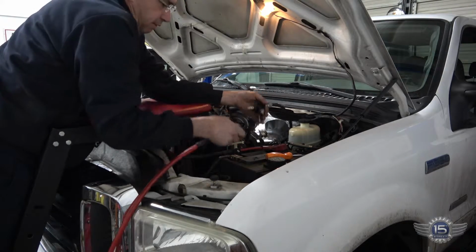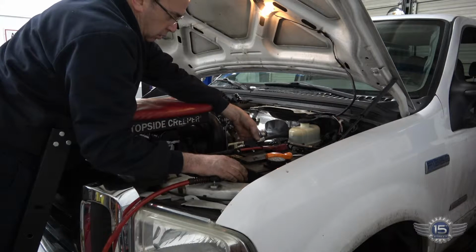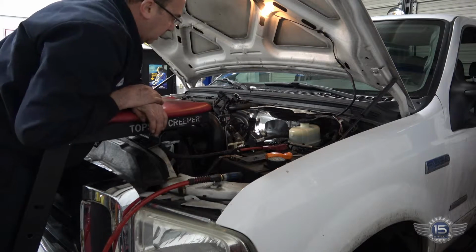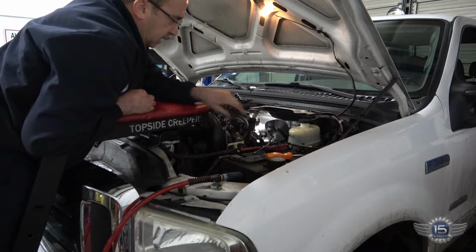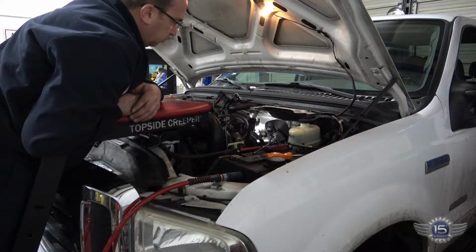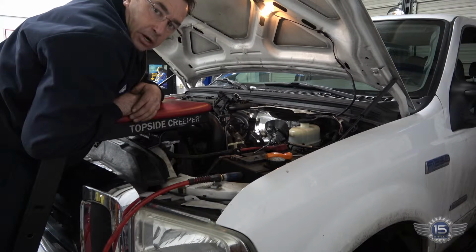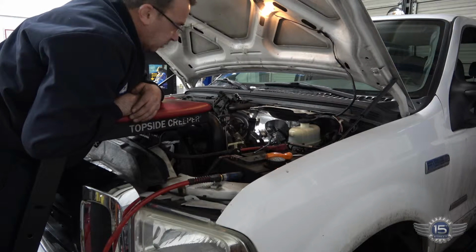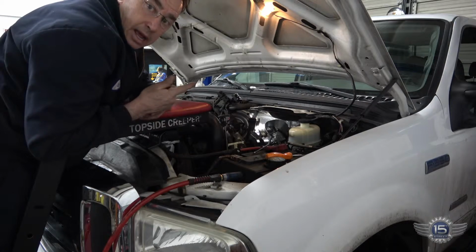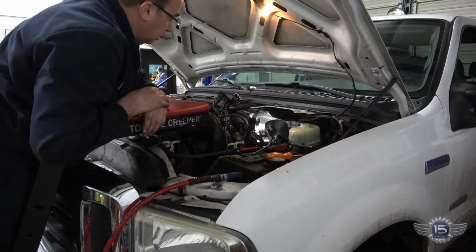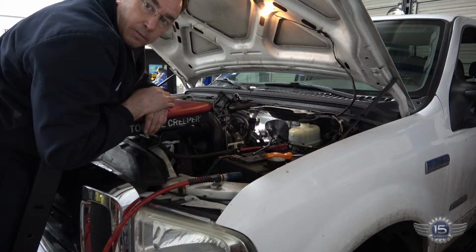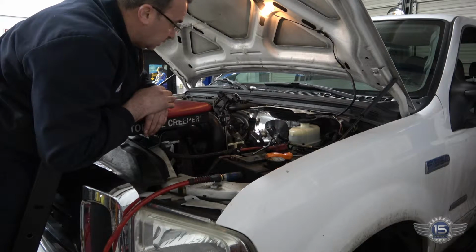If we seal that off, now if we were to crank it with this IPR bypass installed, and we have high pressure oil pressure now, that tells us that the pump is good and that the IPR is likely faulty because we're taking the place of the IPR there. So let's crank it, check out the readings of the injector pressure control right now, and see where we're at.